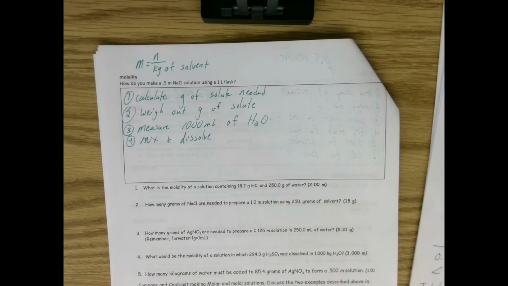It kind of sounds weird to say. But it's easier because I don't care about the volume of solution. I just care about the amount of solvent that I have. Questions about that?